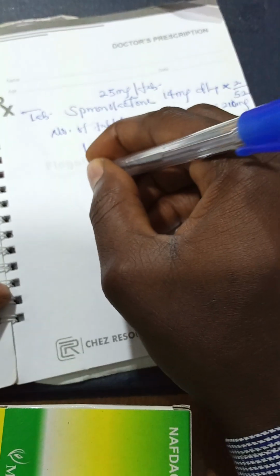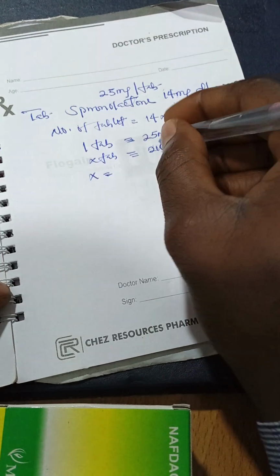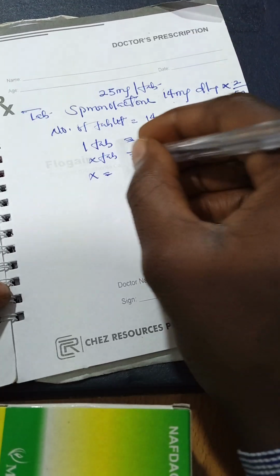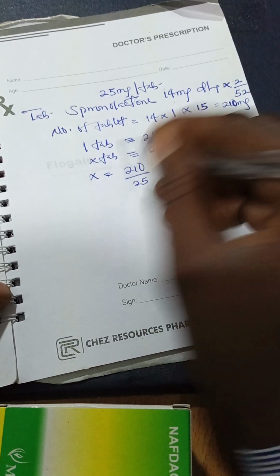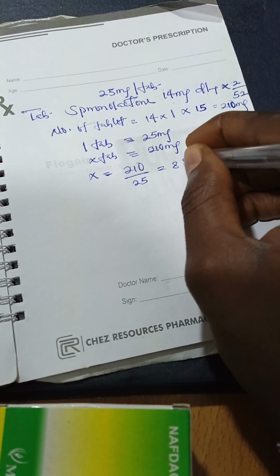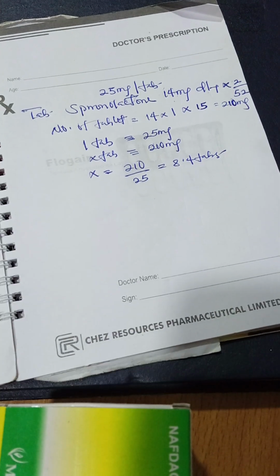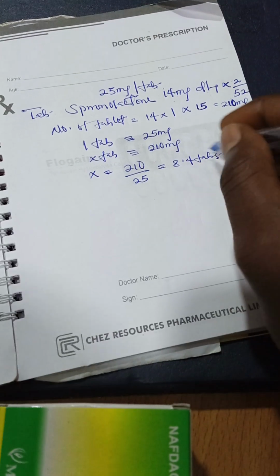Now when you do your ratio and proportion, this is 1 times 210, right? Then X times 25, you will end up with 210 divided by 25. So 210 divided by 25 will be 8.4 tabs. It's supposed to be 8.4 tablets, but I decided to shorten it.